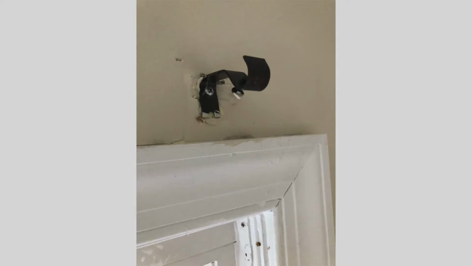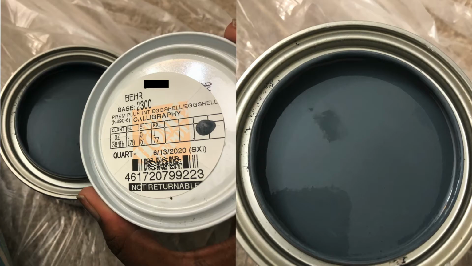Okay, so here's what the room looked like initially. The walls are a kind of tan color. I filled in all the holes in the wall, and then the colors that I used were calligraphy with an eggshell finish for the accent wall, and then ultra pure white with an eggshell finish as well for the rest of the walls. And I used eggshell because even though it doesn't have a lot of luster, it still reflects and bounces light throughout the room.